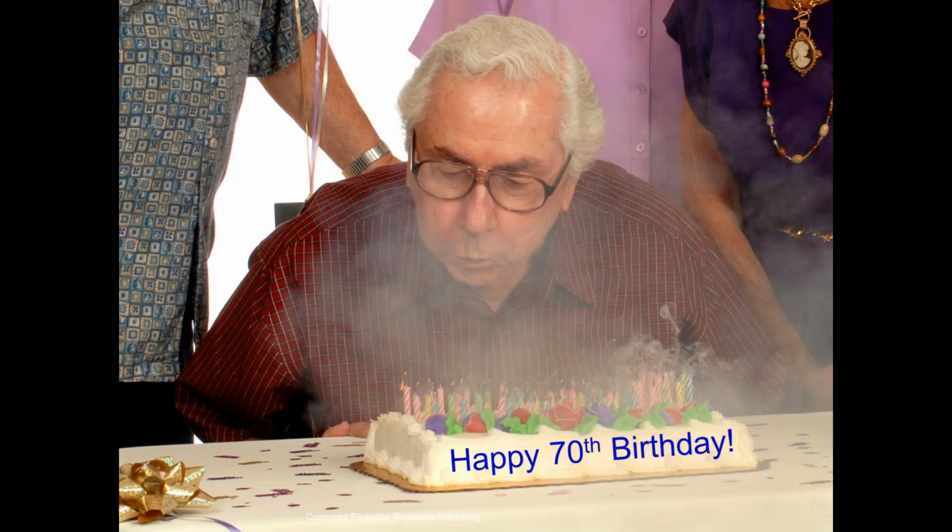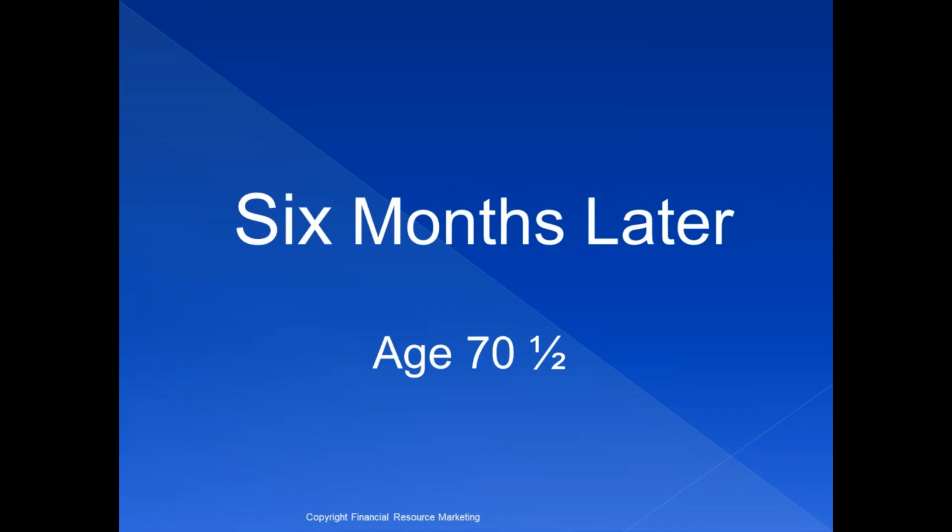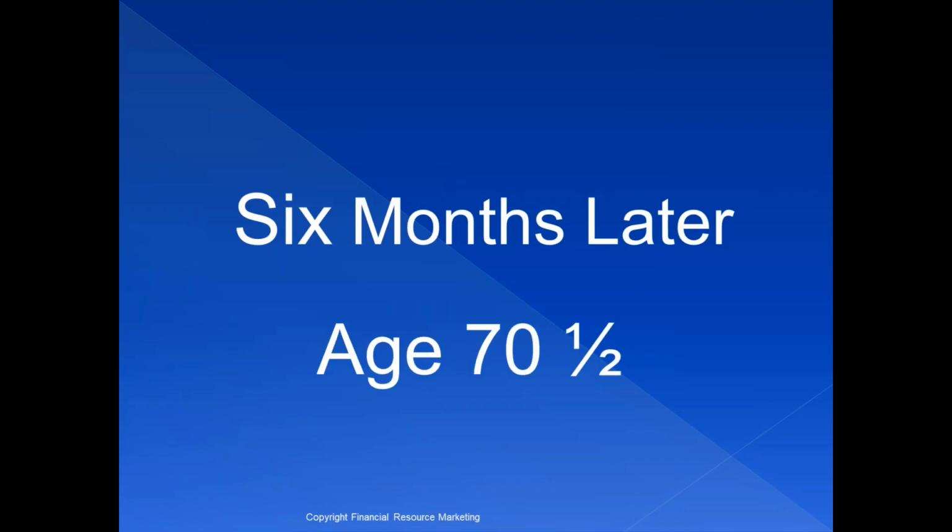So everything's going fine. You've got money in your 401k and your IRA. You feel financially comfortable. You're celebrating your 70th birthday. You're surrounded by friends and family. Life is good. But 6 months later, guess what happens? Now you're 70 and a half, and you need to begin to take your required minimum distributions.